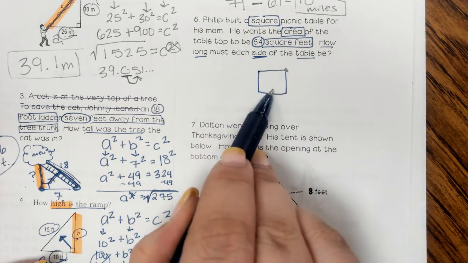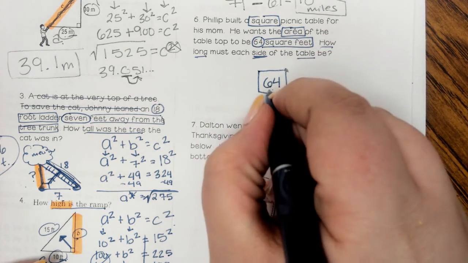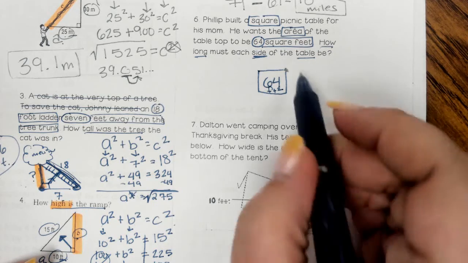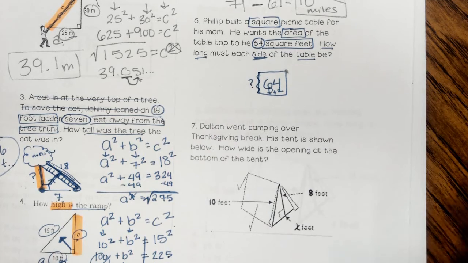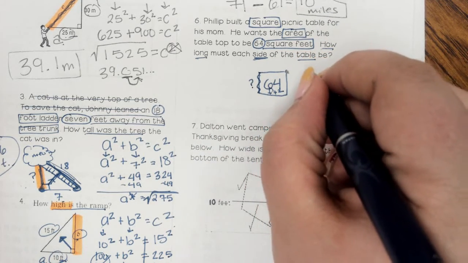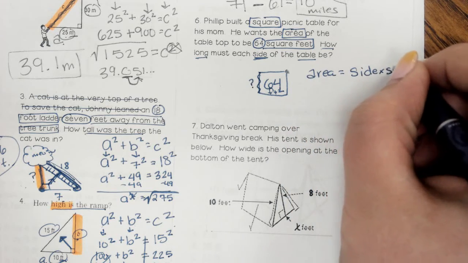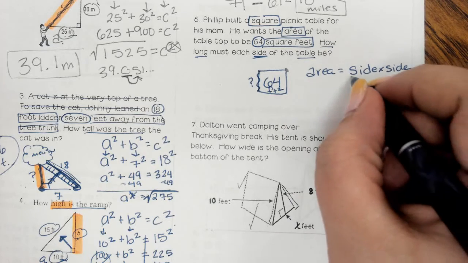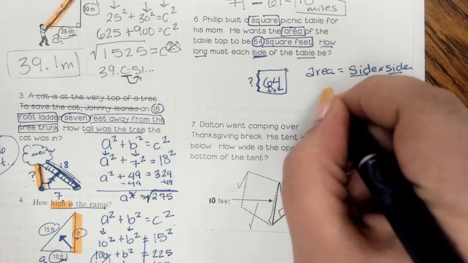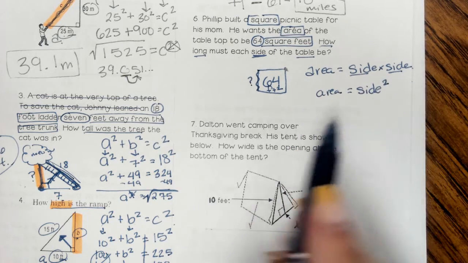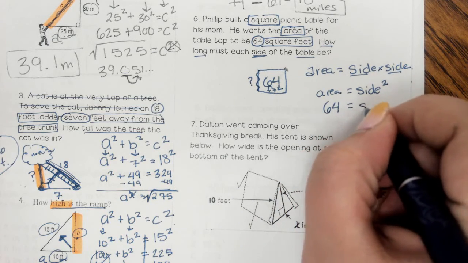64 is the area of this square table, so that's the space it takes up on the inside. So that's 64 feet squared. We know the area, and we're looking for this side length. I know that the area of the square is just the side length times the side length. We've got something times itself, that's something squared. Except I don't know what the side length is. I do know the area, 64 is the side squared.